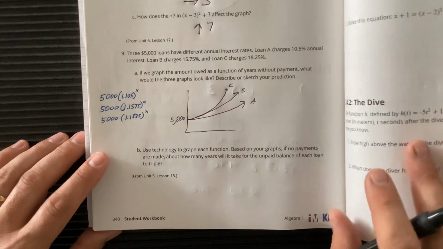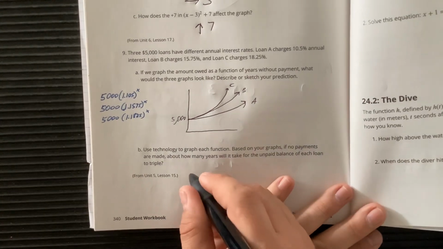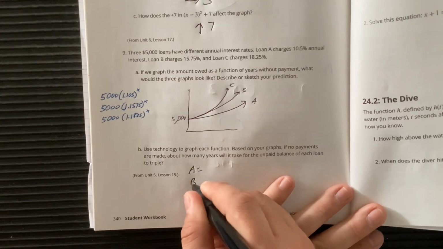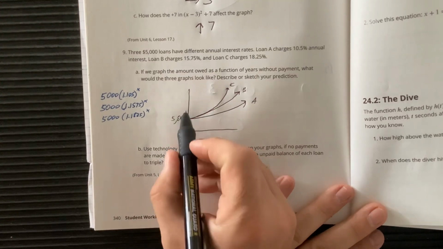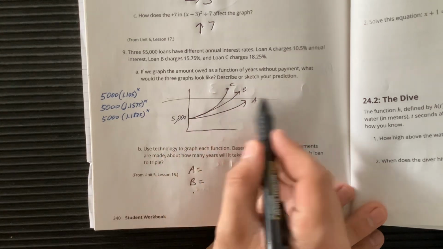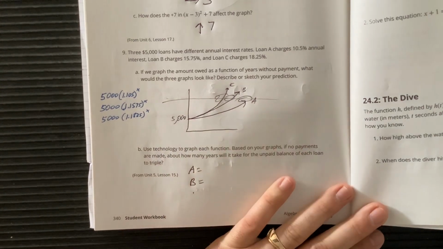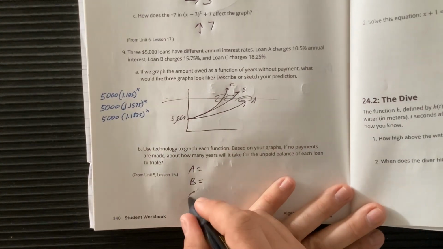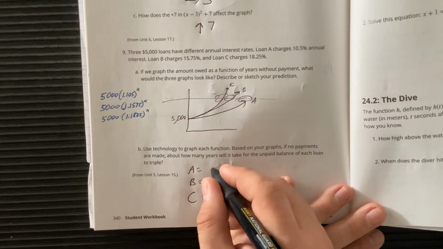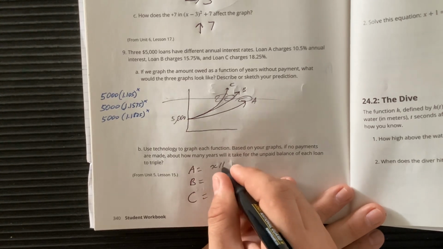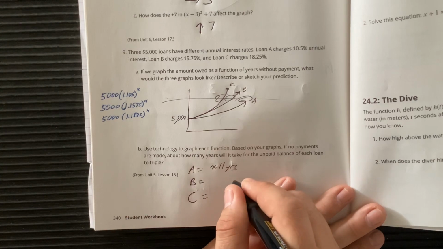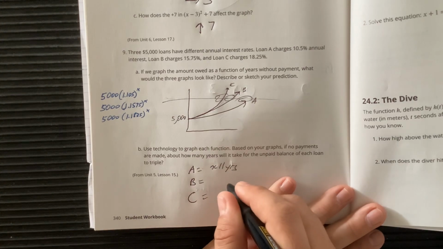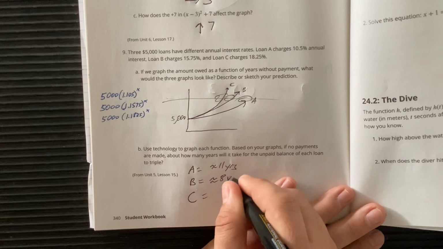If no payments are made, how many years would it take for the balance to triple? So if you were to type in y equals 15,000 over here, you would just see how long it took them to meet it. A is about 11 years. About 8 years.